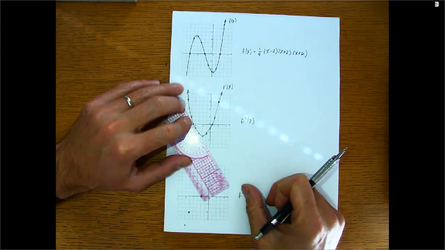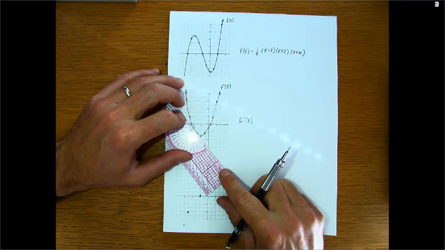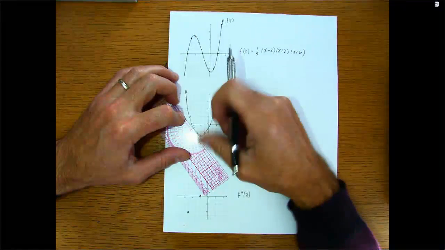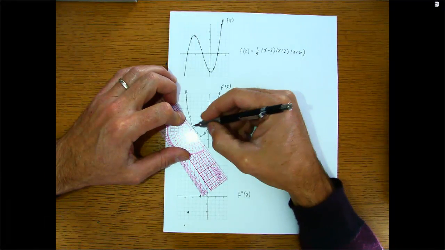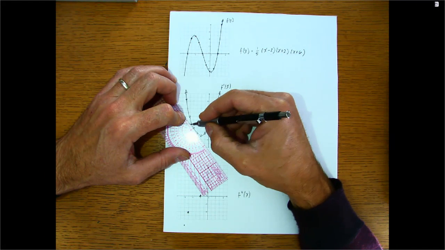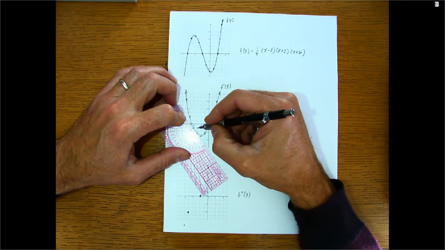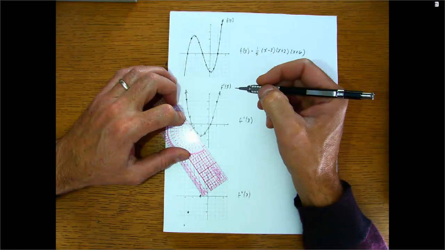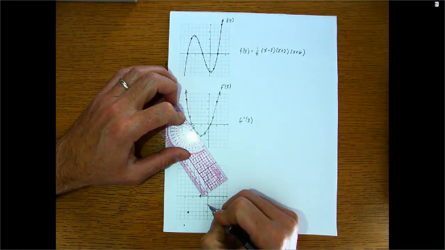Okay, let's go to the x equals -4 and ask what the value of the slope is in that neighborhood. So it looks like kind of over, let's see, over 1 and down 1 3/4, something like that. So -1 3/4.